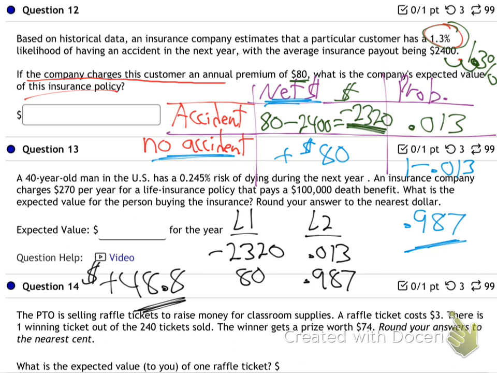So in other words, what does that number mean? On average, every policy that insurance company sells, they will make $48.80 on, typically. Do you see how they know where to set their pricing? Even though they're paying out $2,400, they're collecting from so many people who don't have accidents that in the end it all balances out. They have people called actuaries, who are the mathematicians who work that out.